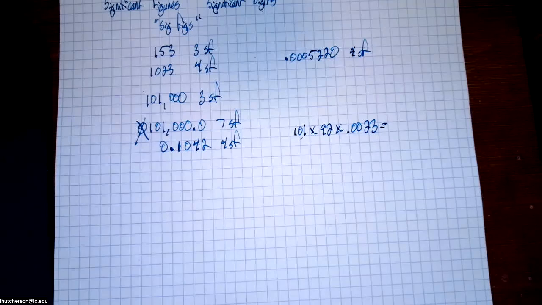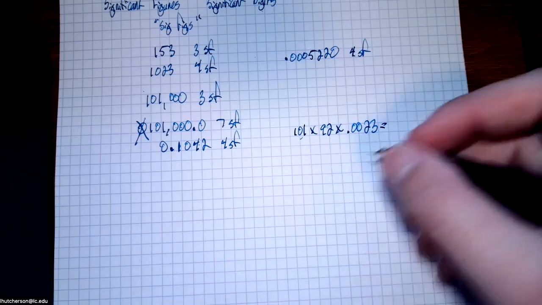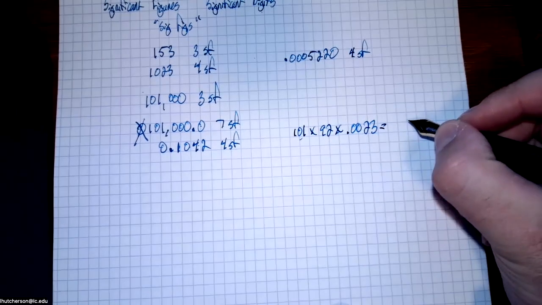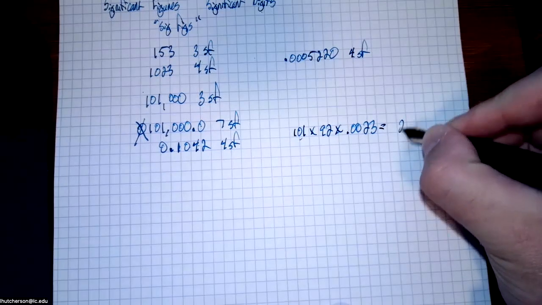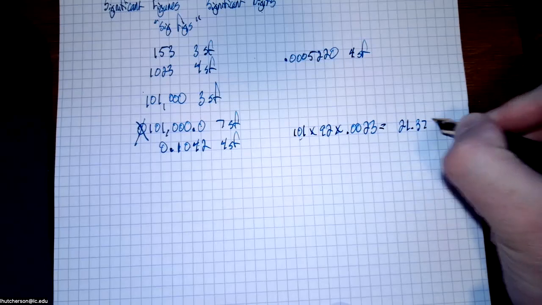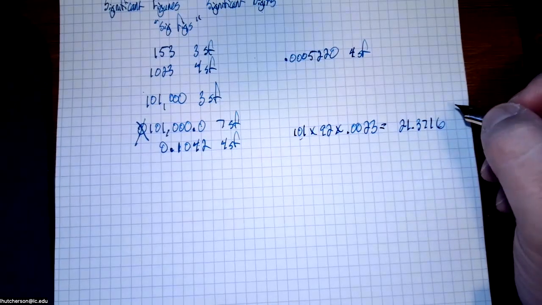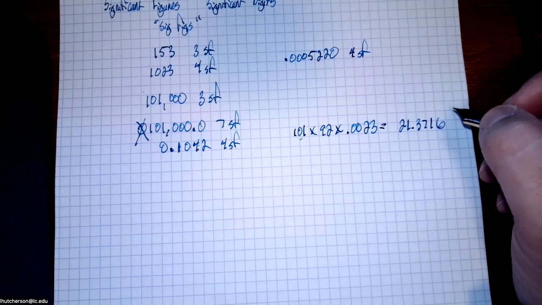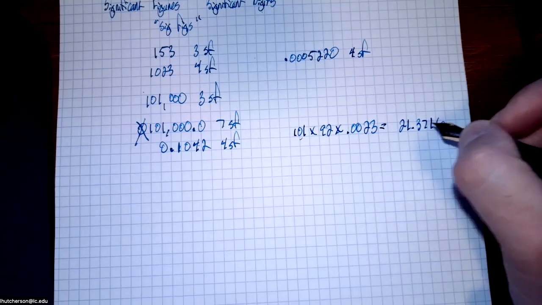101 times 92 times 0.0023. And my calculator is going to spit out the number 21.3716. But can we use all of those numbers?